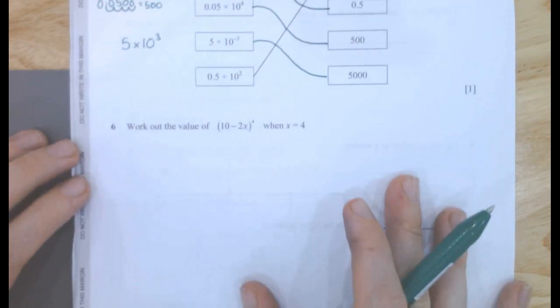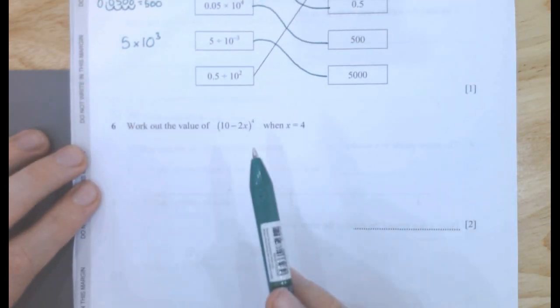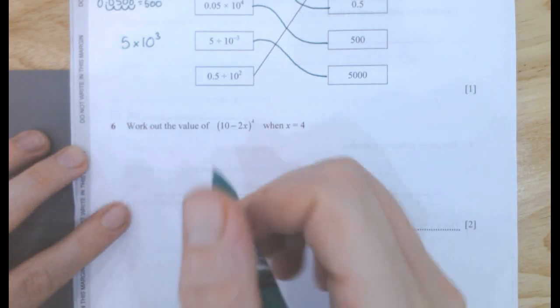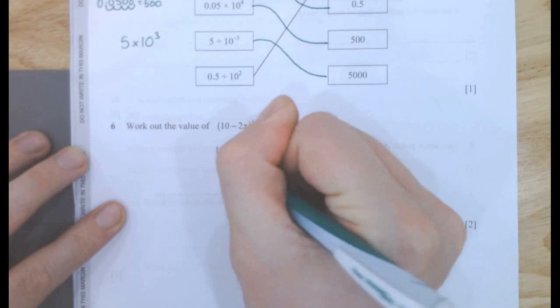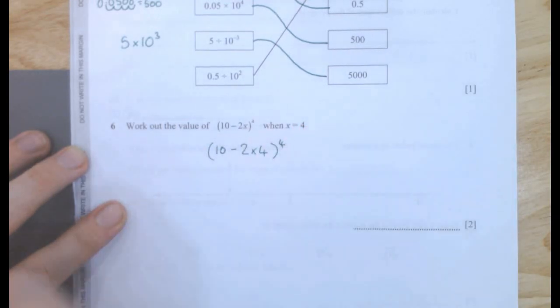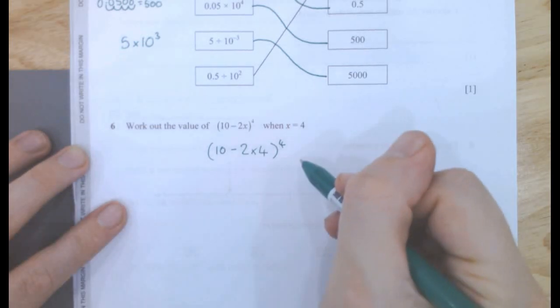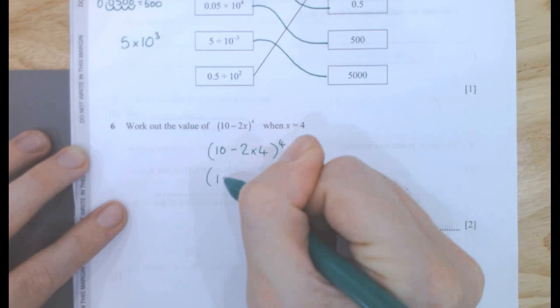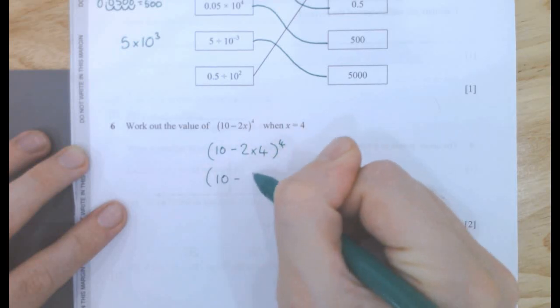Next, work out the value of 10 take away 2x, all to the power of 4, when x equals 4. So start by substituting in that x equals 4. Place it in correctly. Now, V is for brackets. We follow the brackets first. So we're going to do 10 take away 2 times 4 is 8.